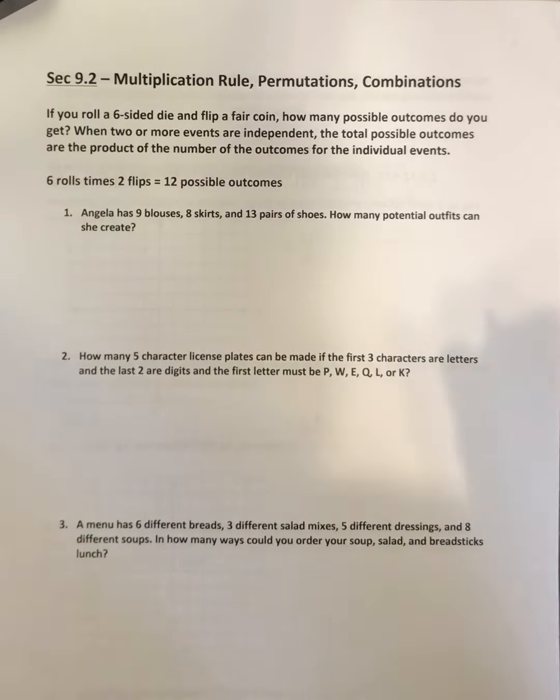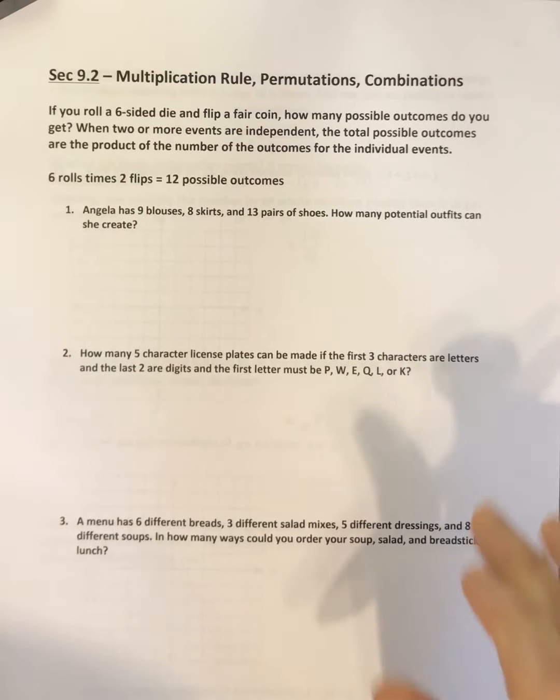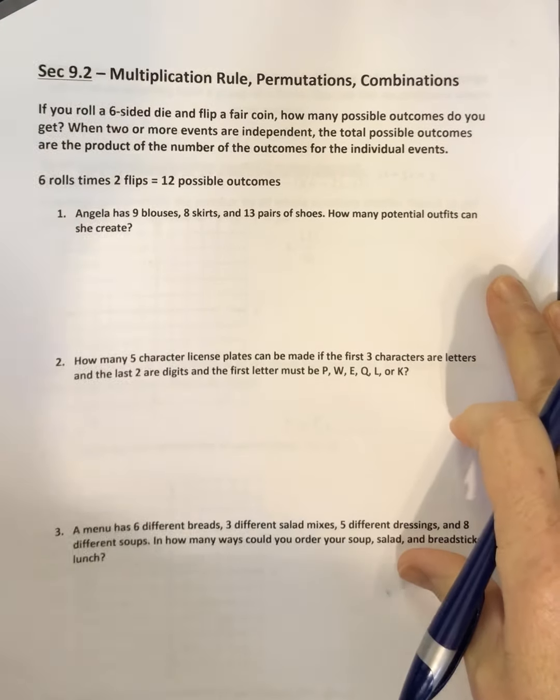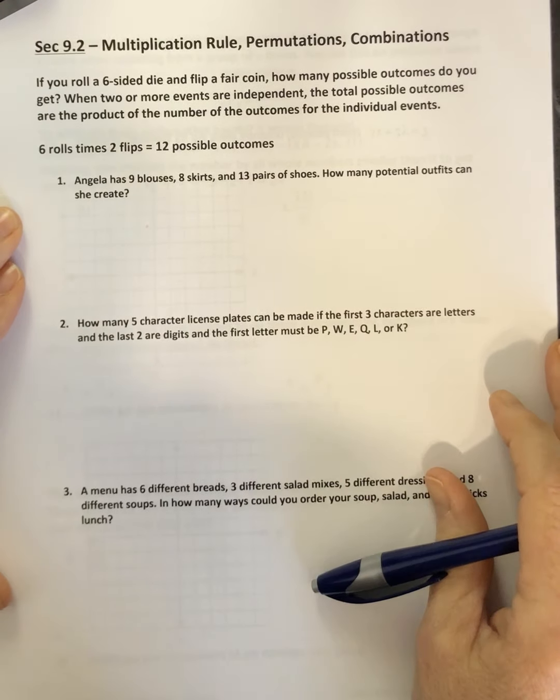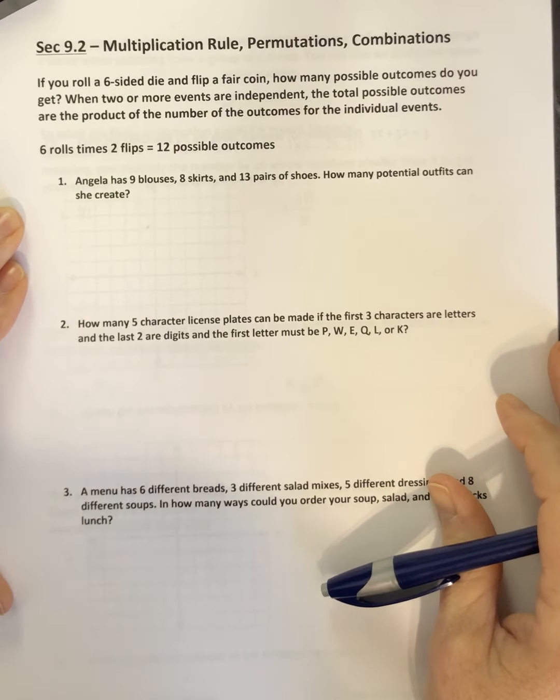In this section, we're going to learn to do some counting techniques. Okay, so we've got a multiplication rule. We have what we call permutations, and we have combinations. So you're going to see the word independent.